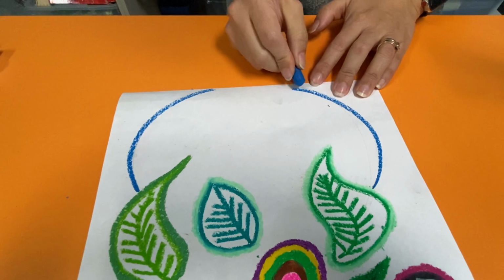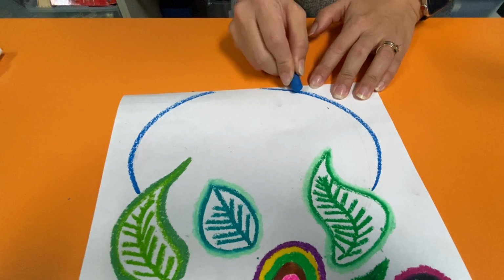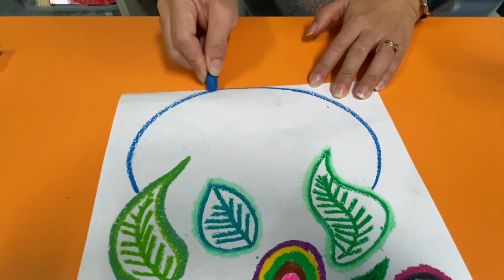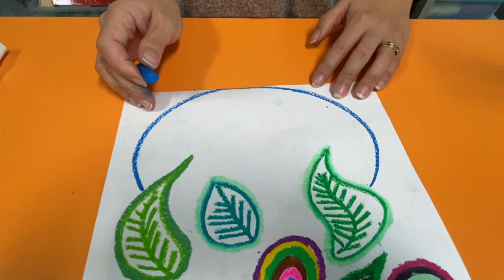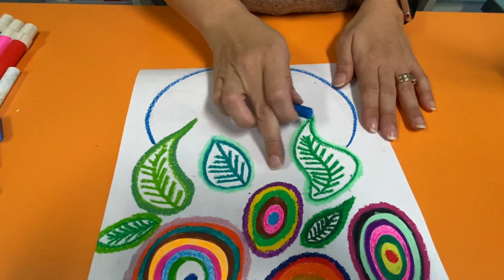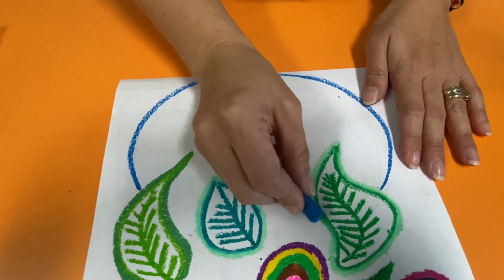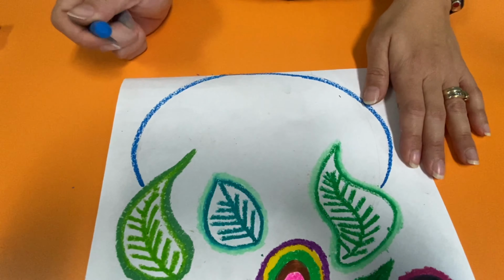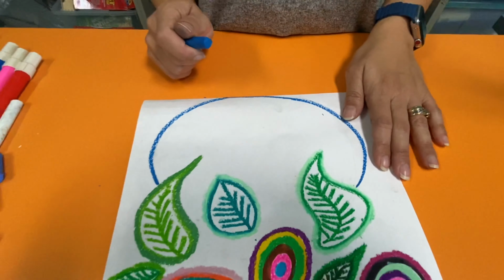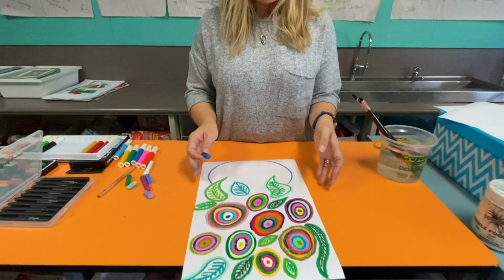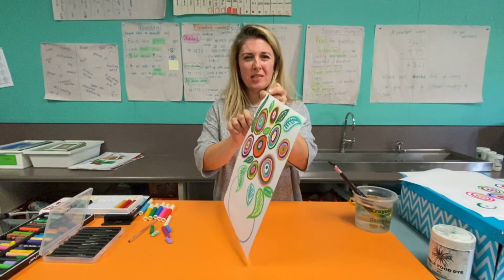Now what to do at the bottom? Well, just continue it till it meets. And I'm happy with that. Now you don't even have to draw the line up the top. It's up to you. You might want to draw the line up the top, or you might just want to leave it. I'm going to leave mine today because my artwork is quite abstract.